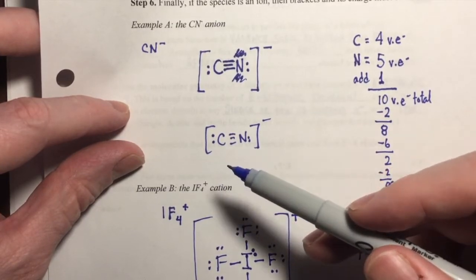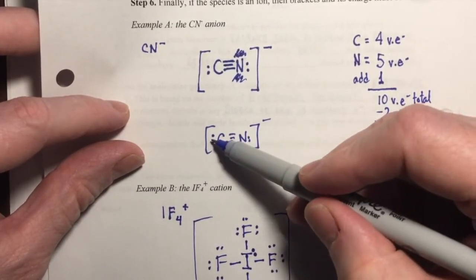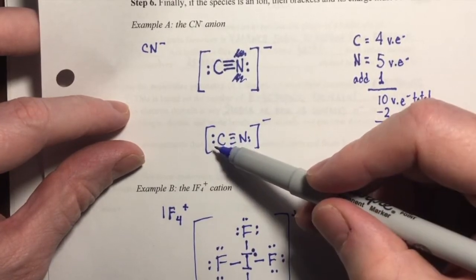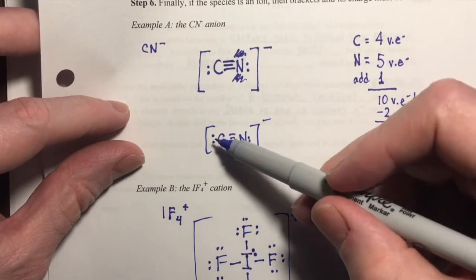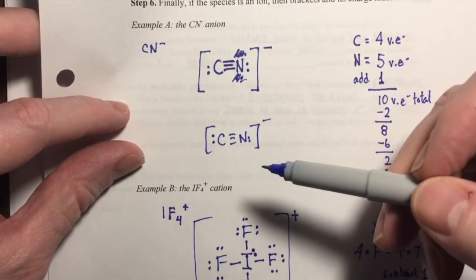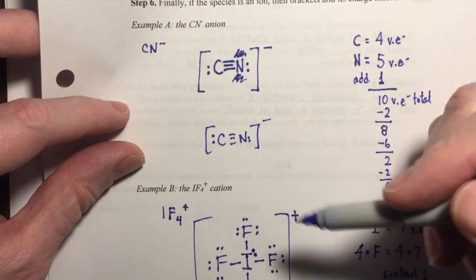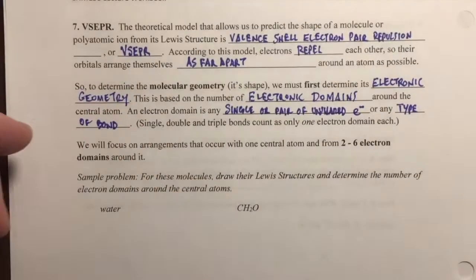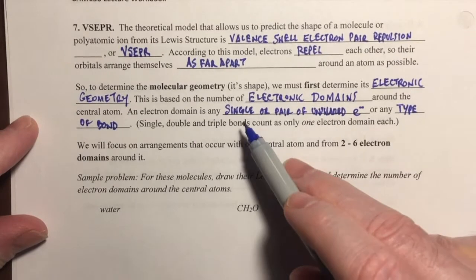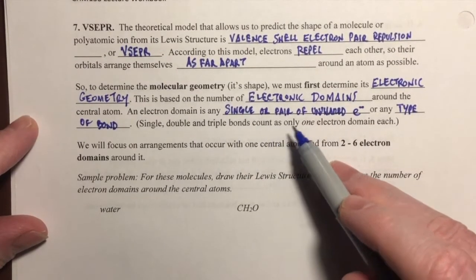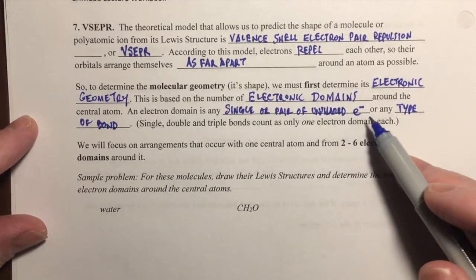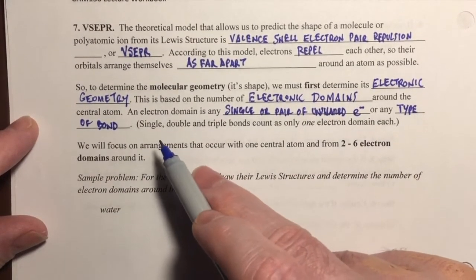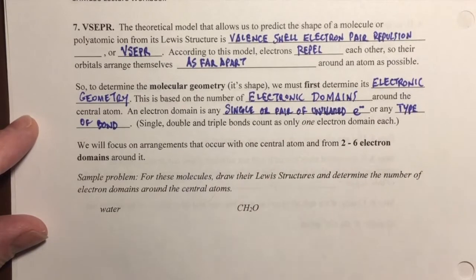And remember, a pair of unshared electrons counts as 1 electron domain. And if we had a rare case where we only had a single electron sitting out here that was unshared, and we call those species radicals, then that single electron alone by itself would also be an electron domain. So an electron domain is a single or a pair of unshared electrons, or any type of bond counts as 1 electron domain, whether it's a single, double, or triple bond.